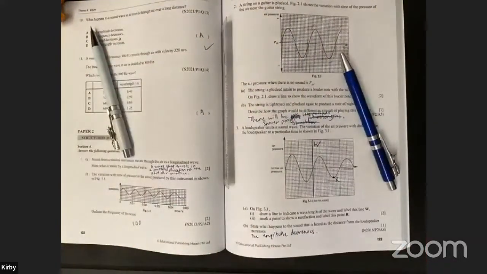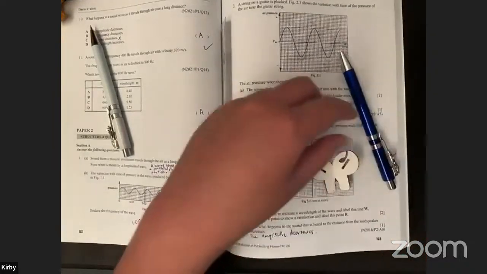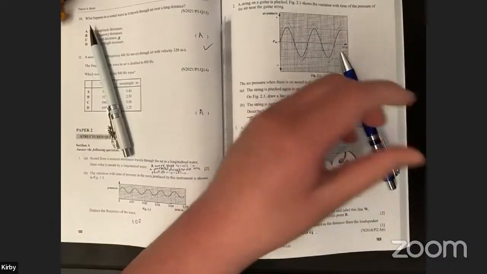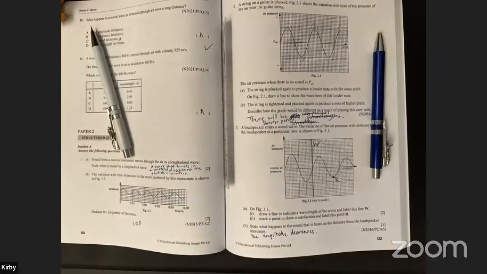Can I just write the amplitude decreases? That's enough, right? Let me check. Hey, I cannot see.